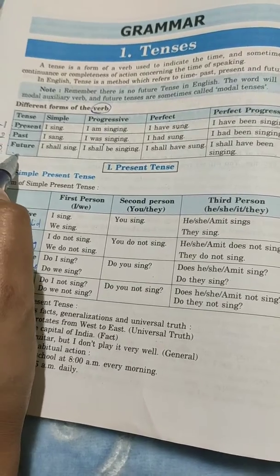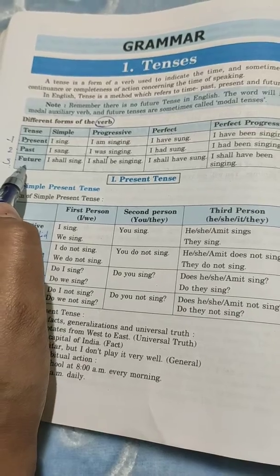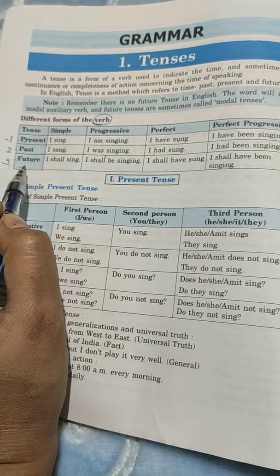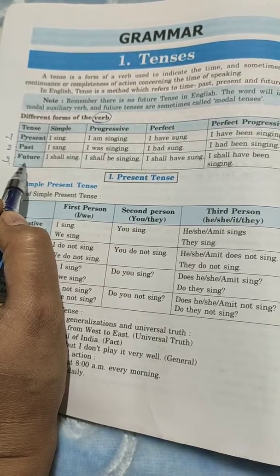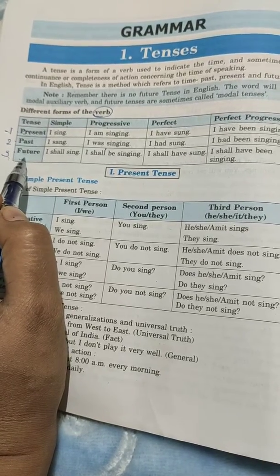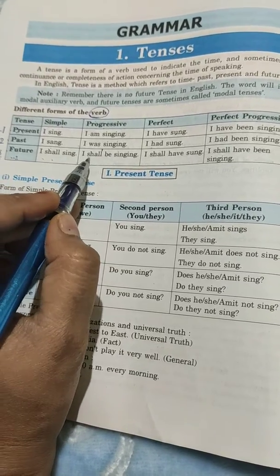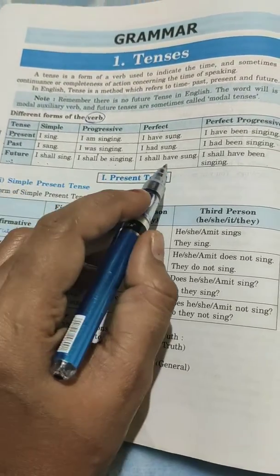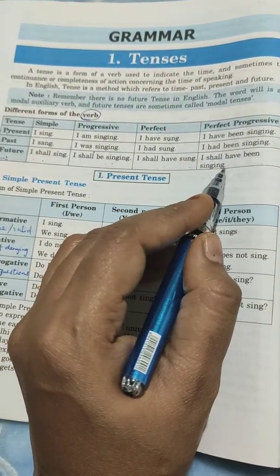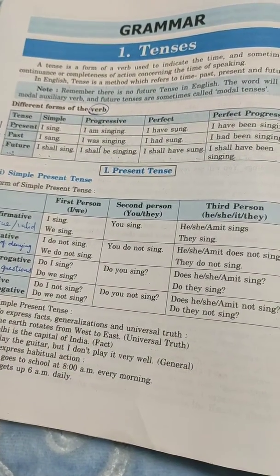So now third is future. Now the third son is future. Future means whatever activity or whatever things are going to take place in future. If we don't know about the future, what will it be? I shall sing, I shall be singing, I shall have sung, I shall have been singing. When it is future, we are anticipating the future.